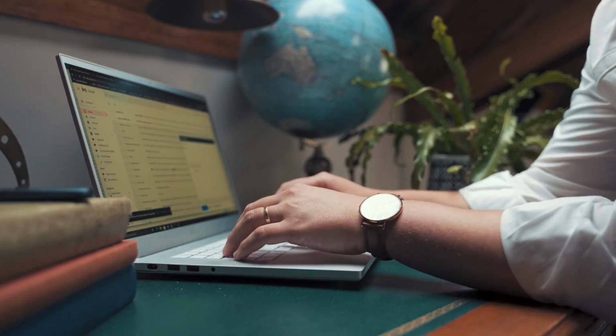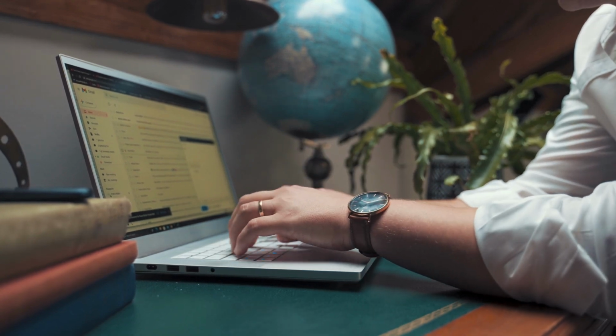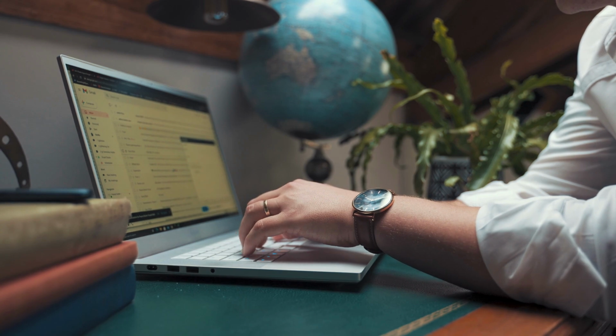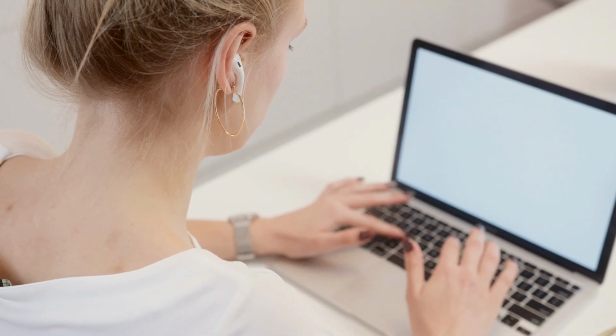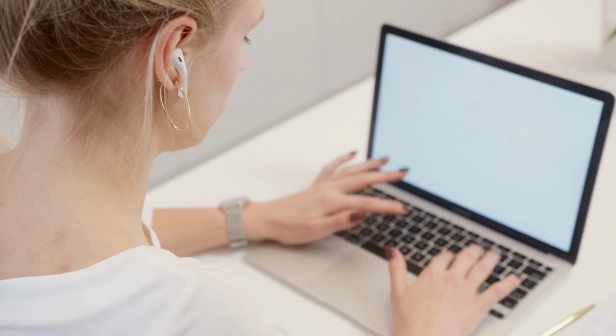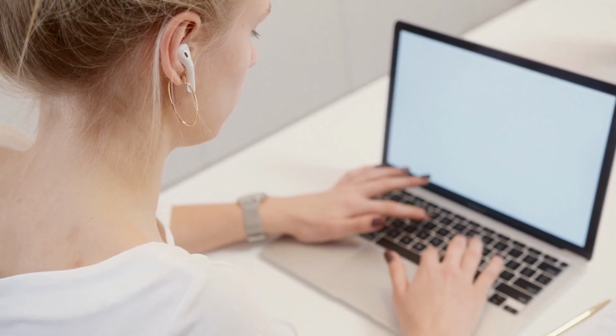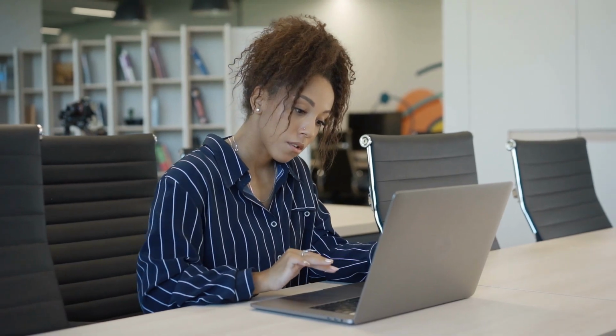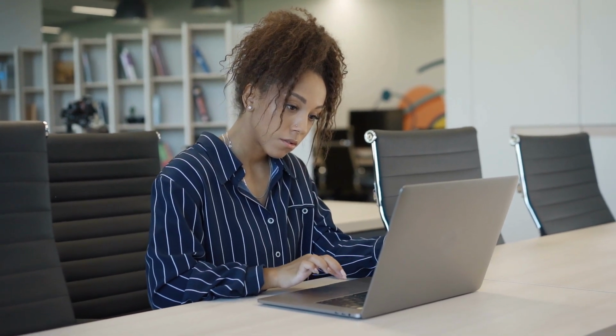First, why is having your business on Google Maps so important? It improves your online visibility and enhances your credibility. When customers see your business listed, they know it's legitimate and can easily find all the essential details they need, like your address, phone number, and website.